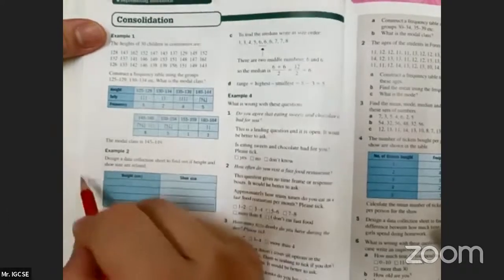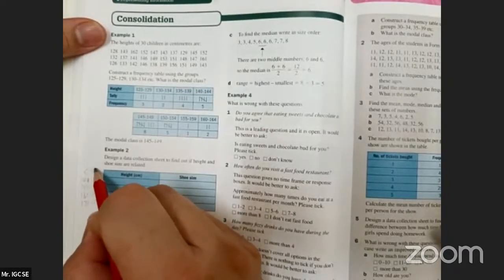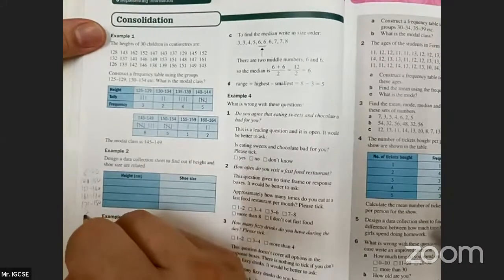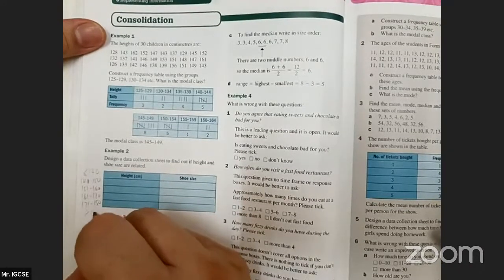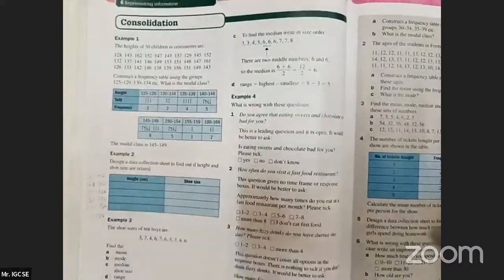And then you may add one more group, less than 141 or more than 180. You can add this one and then group and then find your shoe size.